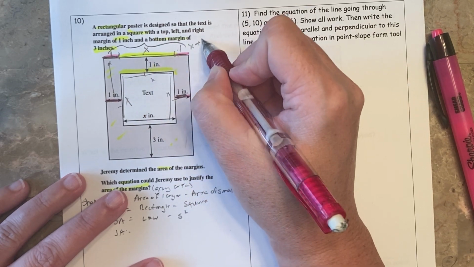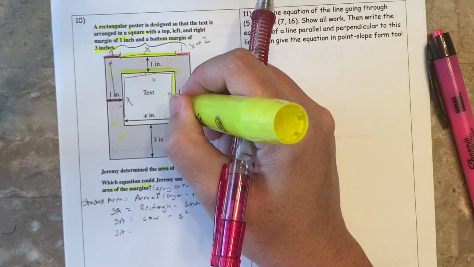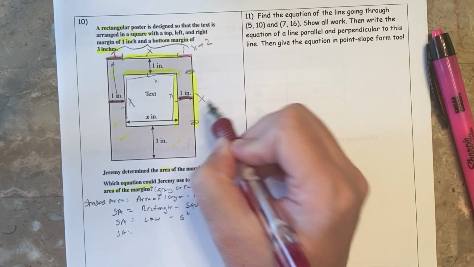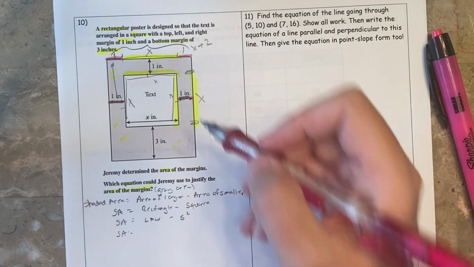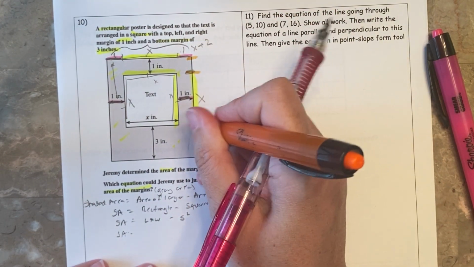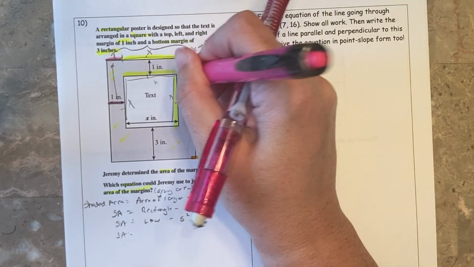Okay, now this side. You know this right here is the same as this right here. That's going to be your square, so that's x. Now get another color. From here to here, actually, this should stay pink if I want to be consistent.